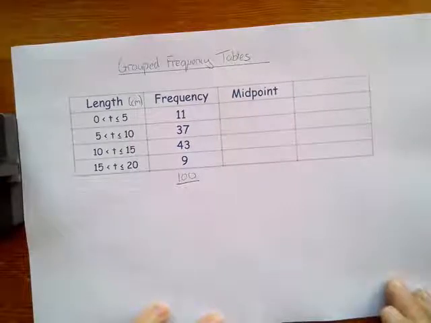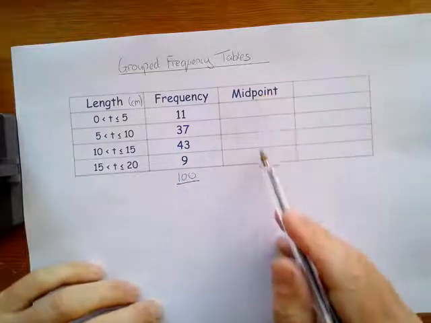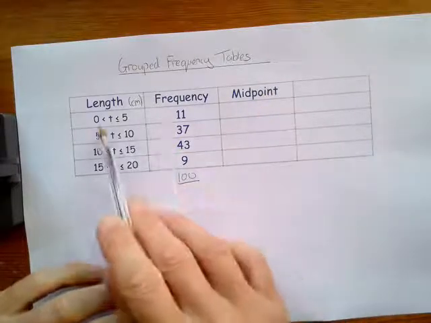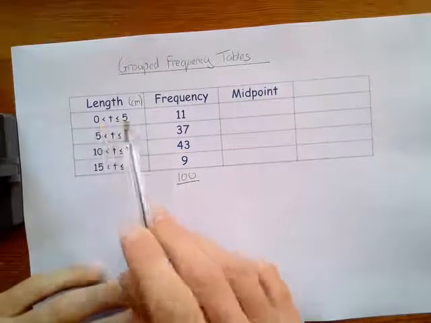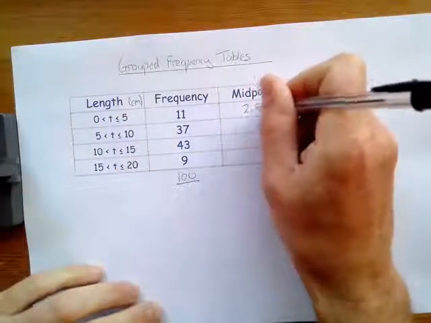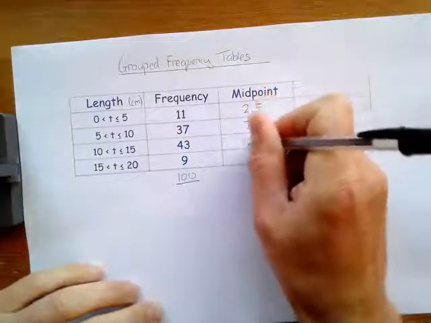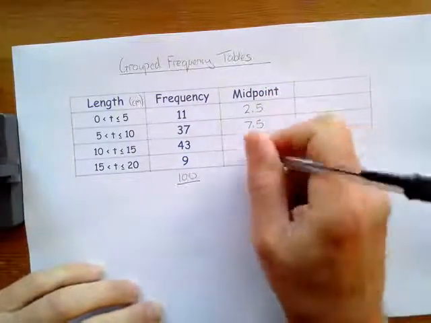So if you're going to find the mean, let's do the mean, you will need to find the midpoint of each group. And this is the value that's in the middle of each group. If you can do it just by looking at it, then that's fine. So I can see straight away that the middle of each of these groups are these values here.